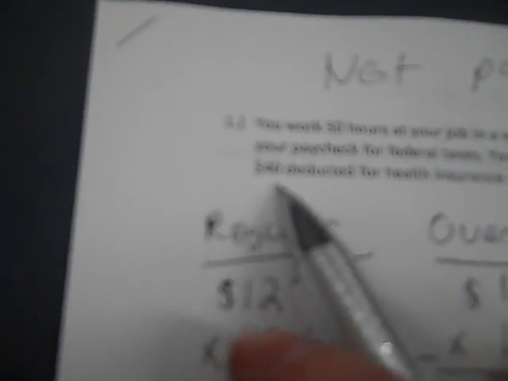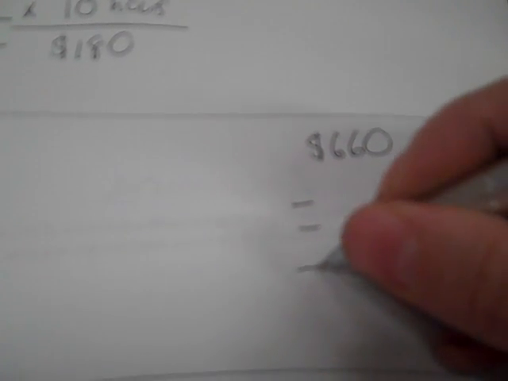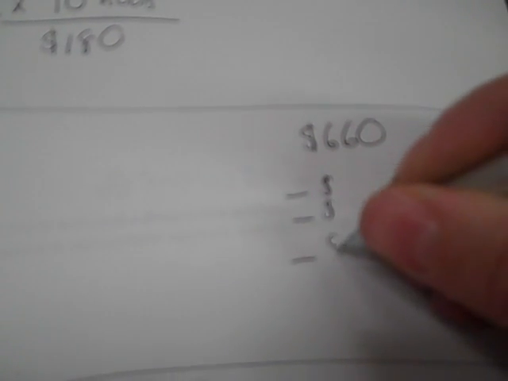All right, now we have to do deductions. So I have 3 deductions. This, and this. So that's minus 3 money amounts we have to figure out. All right, now let's figure these money amounts. You need to write your percents down, 5% and 8%. So 5%, 8% of 660.